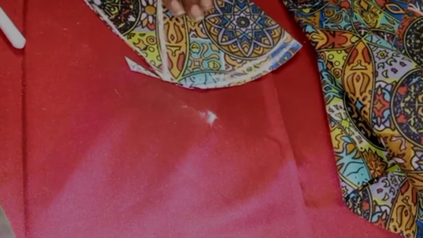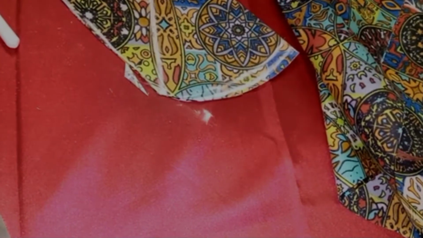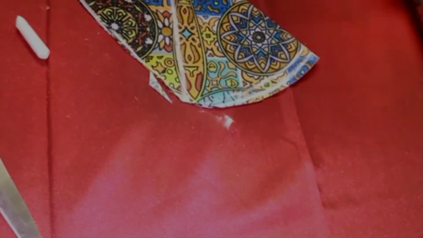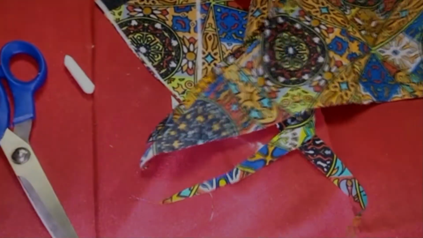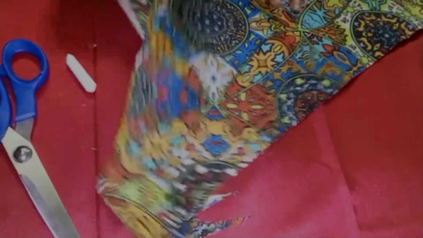Okay, so I'll be using this piece because we're making 2 side pockets, so I'll be using this piece to cut out the second pocket.